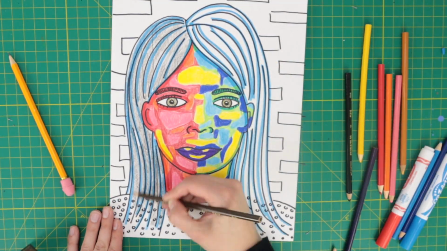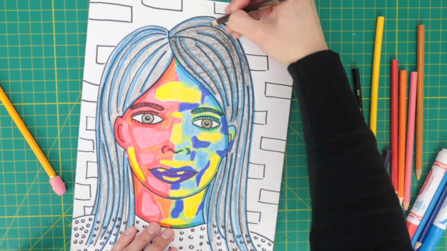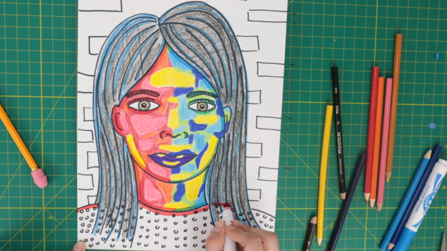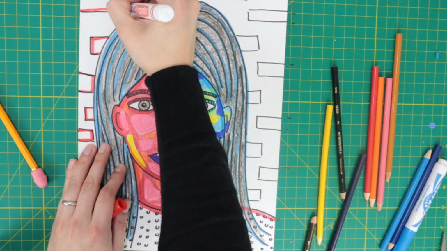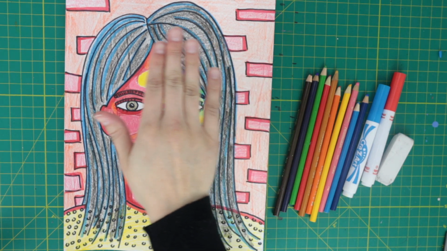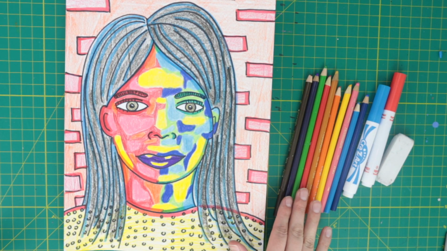Color the hair in any color. Feel free to blend colors. Outline the shirt and background with a red or blue marker and color them with any color. You now have a portrait using contrasting colors inspired by Bisa Butler.